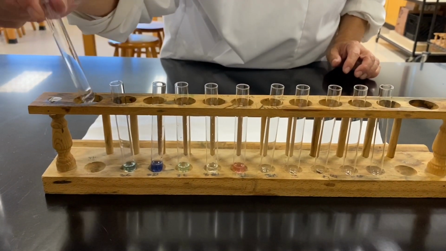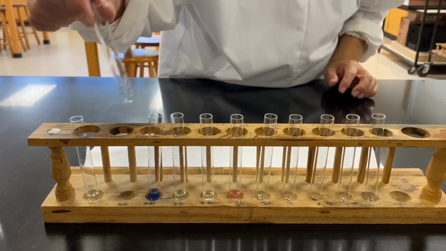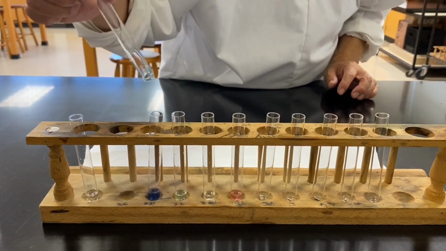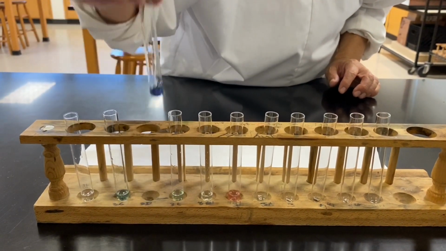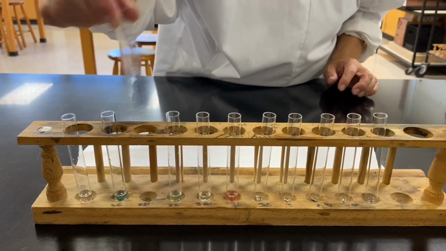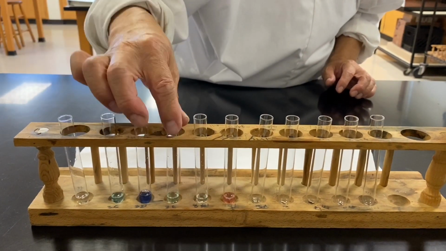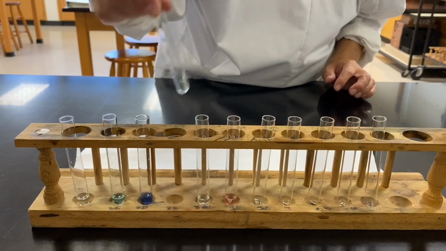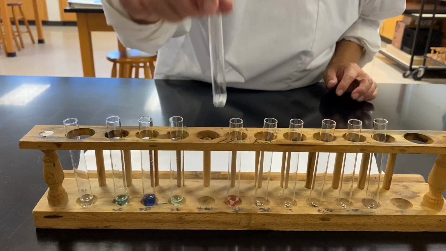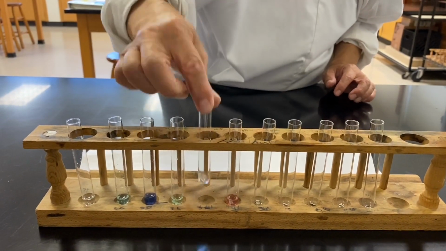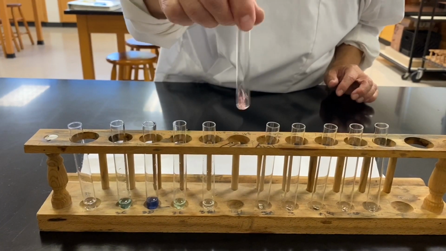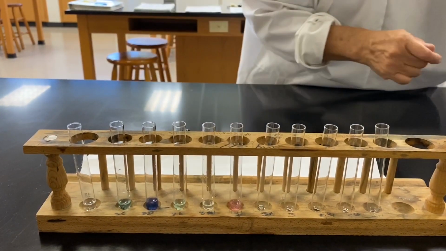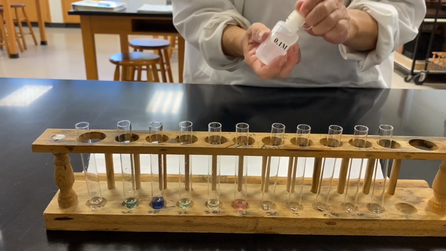Now we just want to see if any reaction occurred. All of us know that if the color of the solution changed or the color of the metal changed, that indicates a new material is formed.